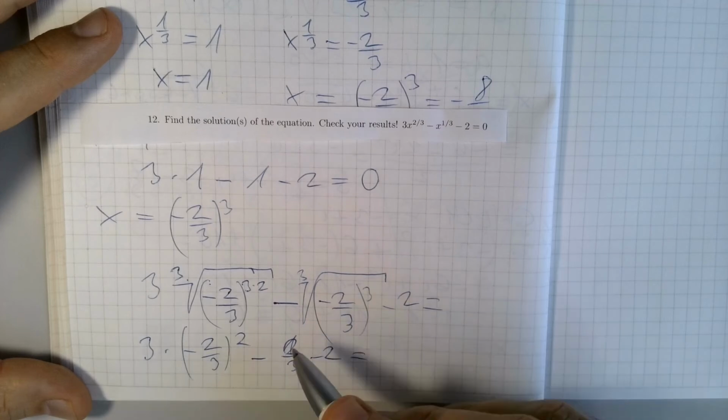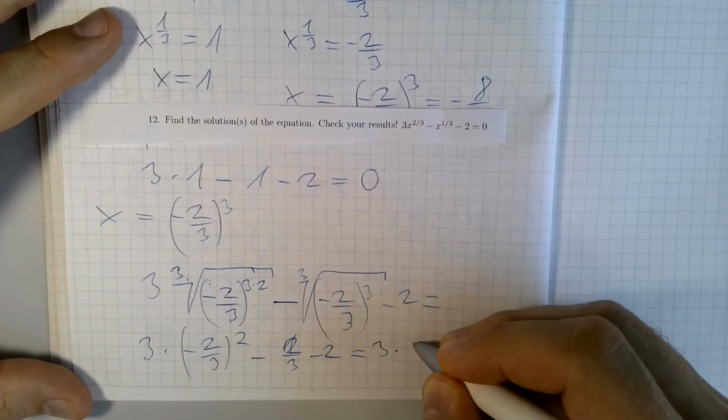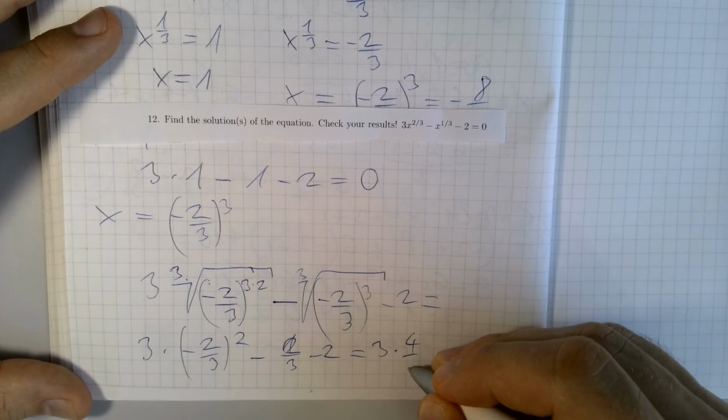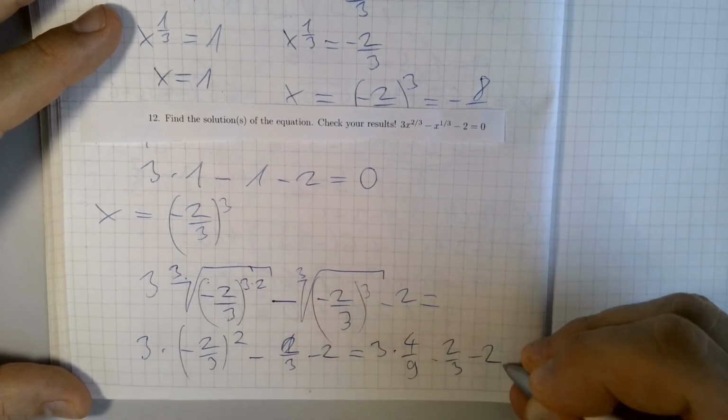Okay, so what do I get here? I get 3 times 4/9 minus 2/3 minus 2.